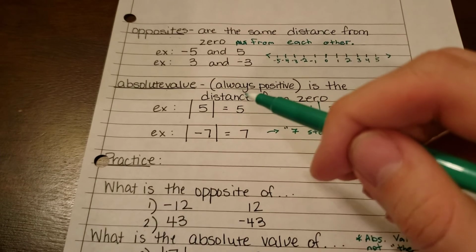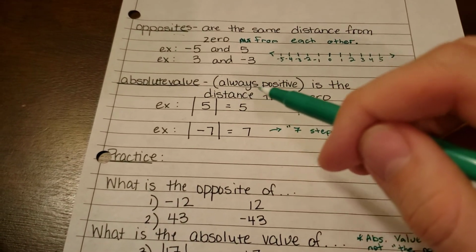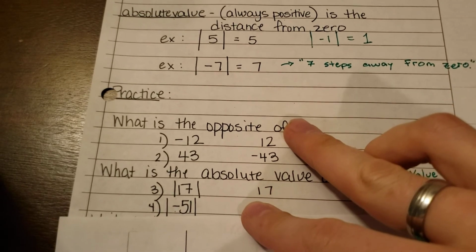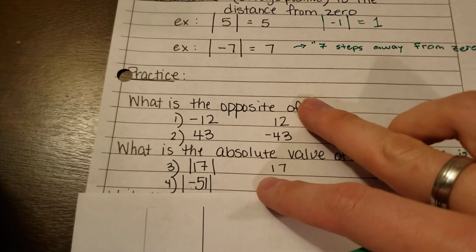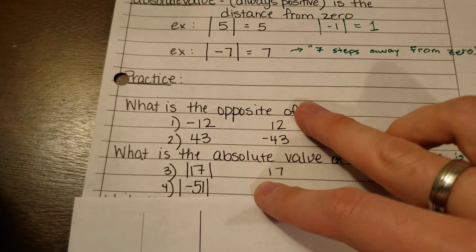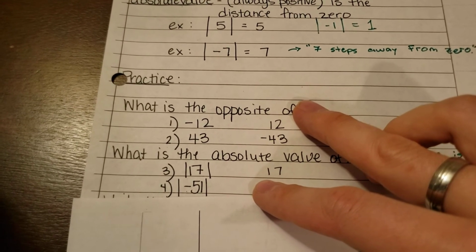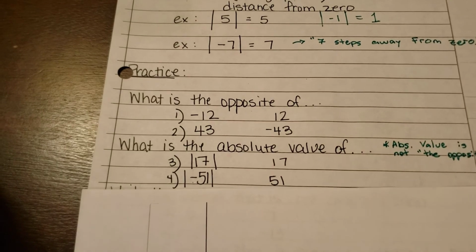The absolute value is always positive. Okay. All right, what's the absolute value of negative 51? Well, it happens to be the opposite, but that's because the positive steps that I'm taking away from 0 to get to negative 51 is 51 steps.